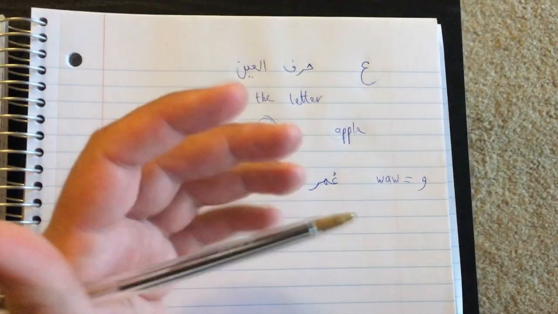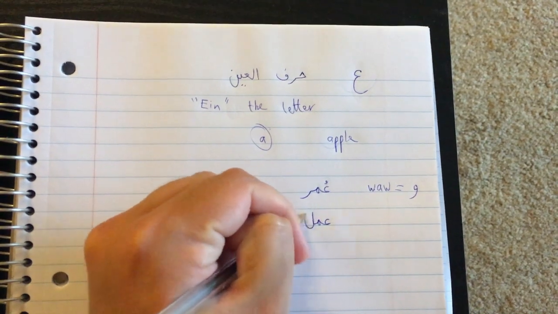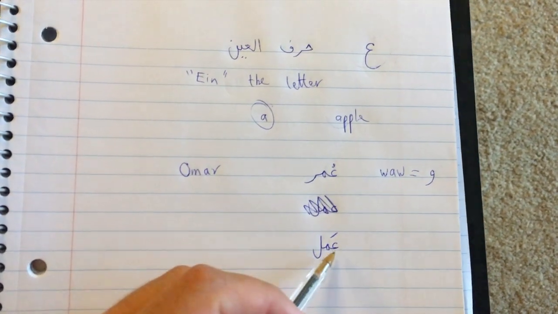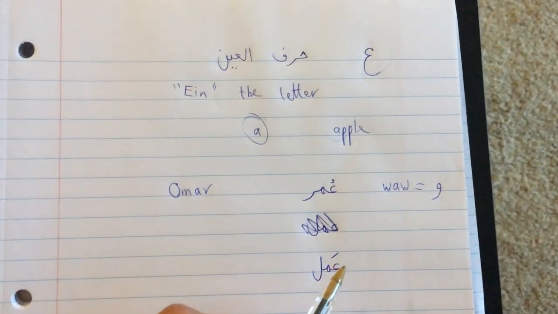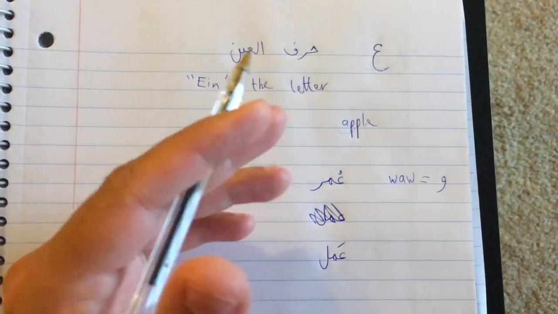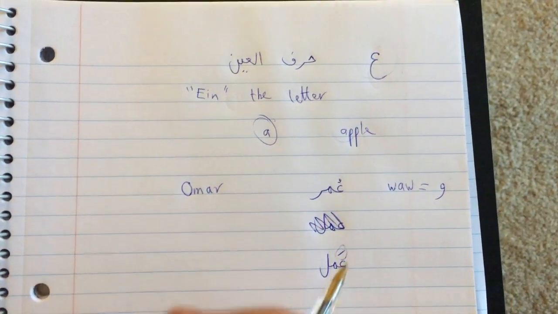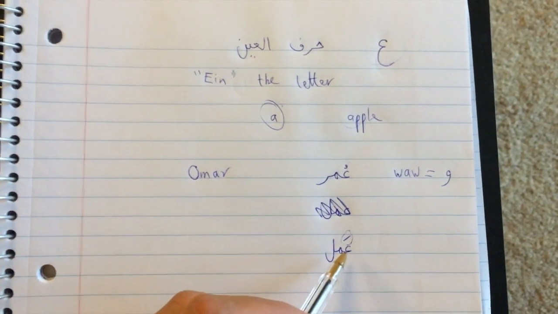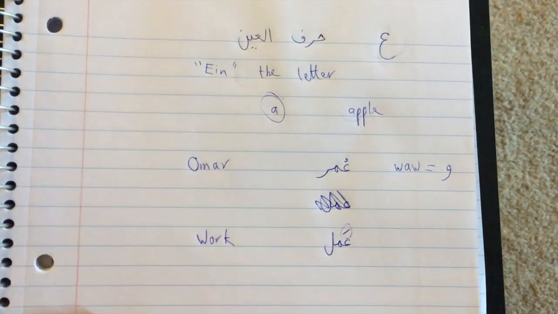So, another example would be the word Amal, which is the Arabic word for work. Excuse me, let me do that again to make it more accurate. Amal. So here, the Ain has a really short, abrupt a sound, because it has another form of tashkeel, which is a fatha right here. When you see this above a letter, it gives it an a sound. In this case, the letter is Ain, so it will sound like Amal, and Amal means work.